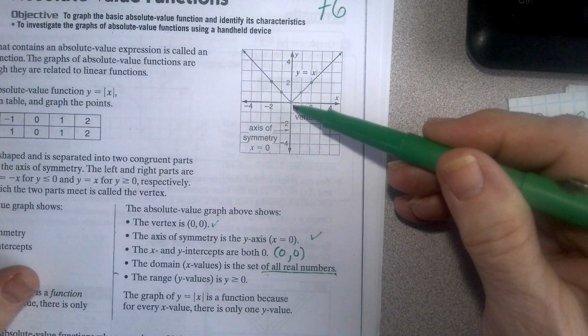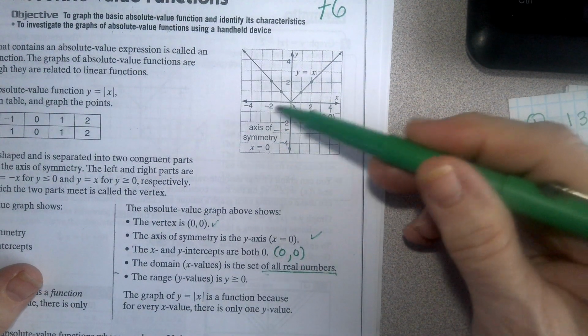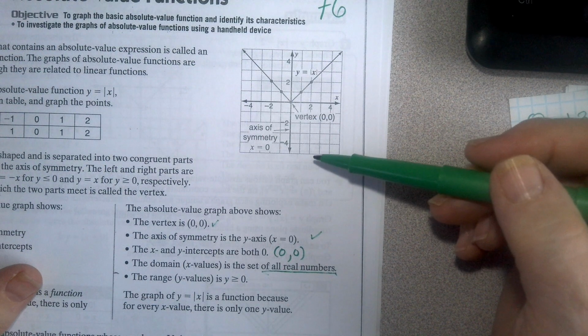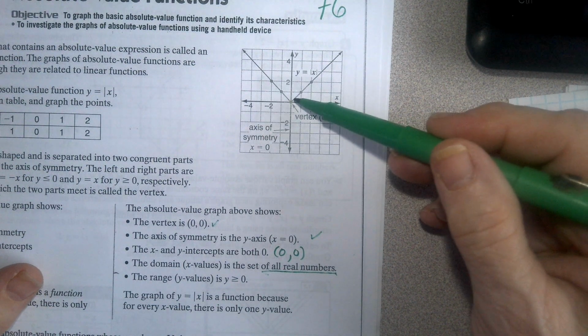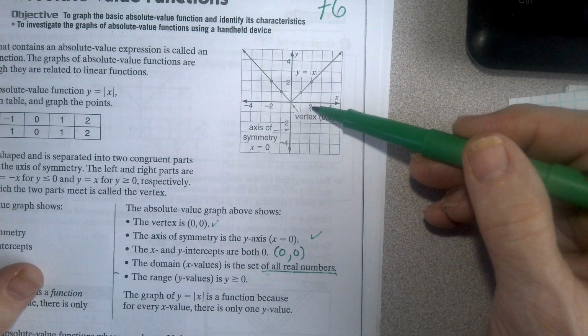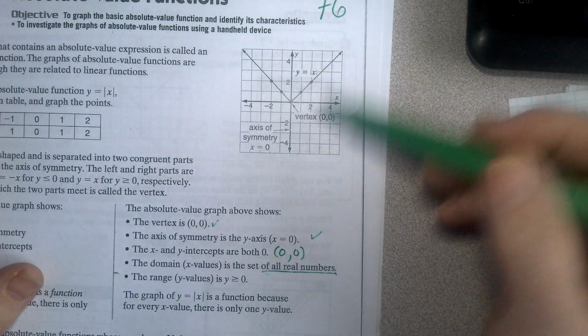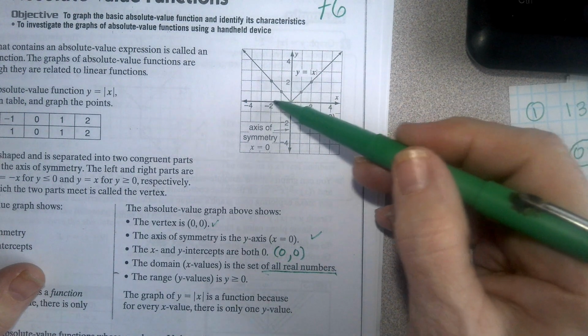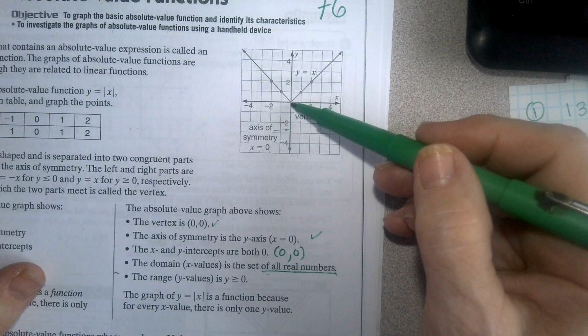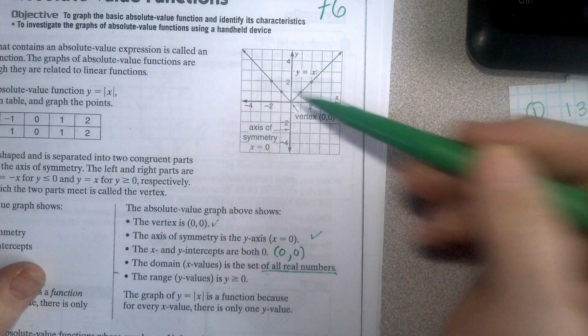So do we have any y's in the negative? No, like if I go over 2, there's nothing down here. It's always going to be positive. If I go over 4, the y is going to be positive. And on this side, if it's negative 2, my y is still positive. If I go negative 4, my y is still positive.